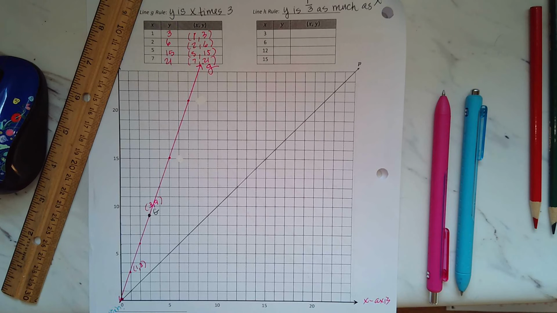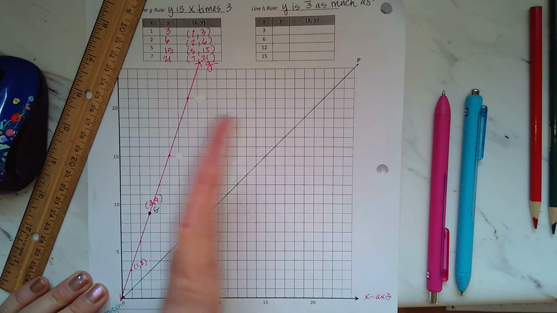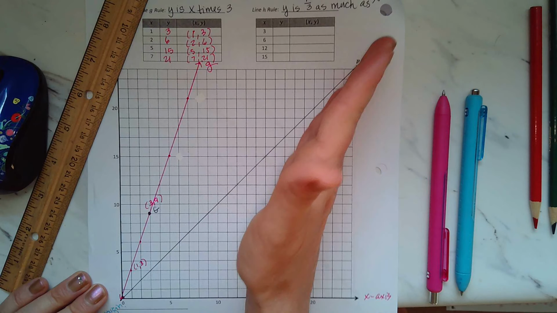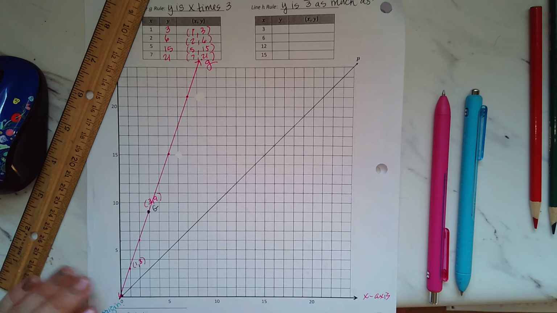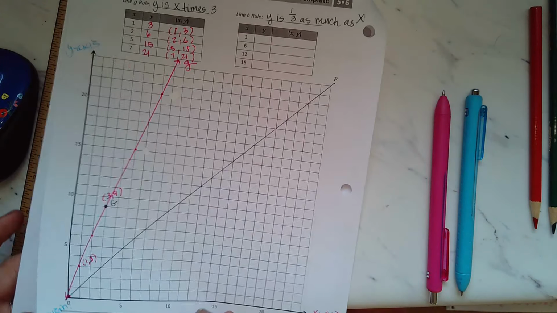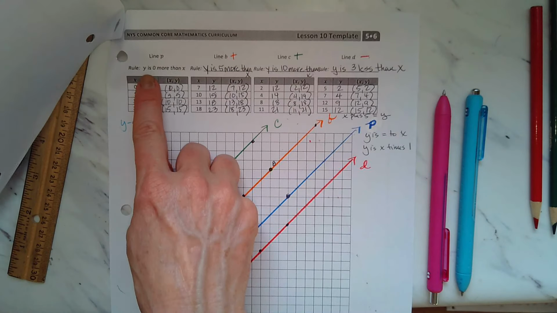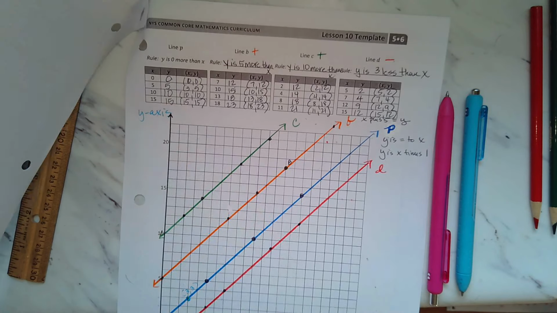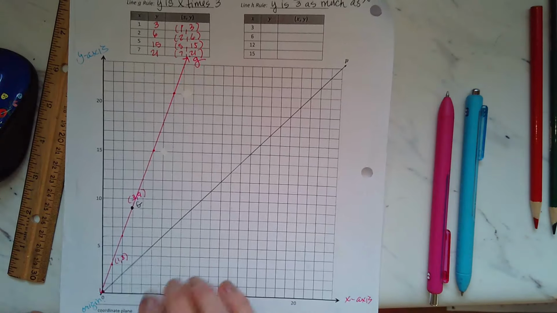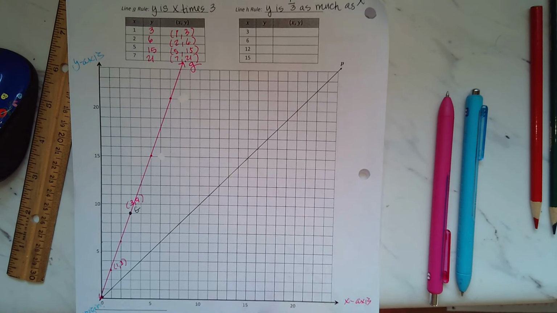Now, this line is much steeper than line P. Why is that? Do you remember the rule for P? The rule for P was y is 0 more than x. So the x and y coordinates were equal. Why is this one much steeper? Well, we're multiplying. When you multiply, you increase more quickly, right?